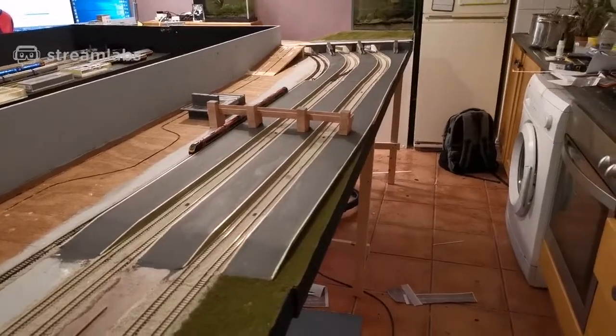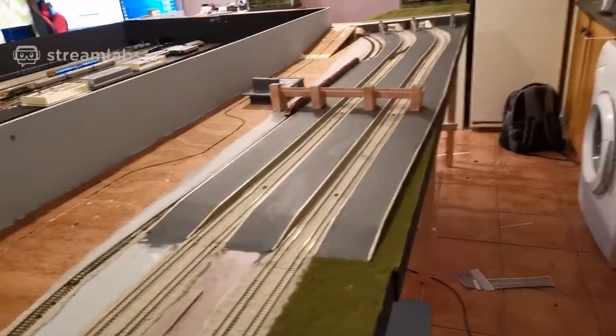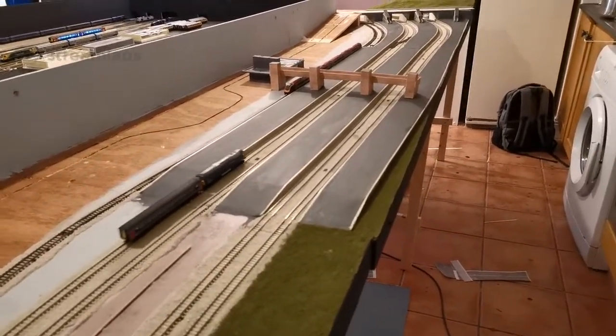But on the through lines, on the slower and the main line, the fast line, I think it's actually set to about 80 miles per hour, that is.